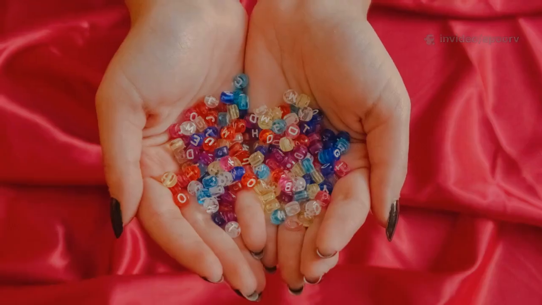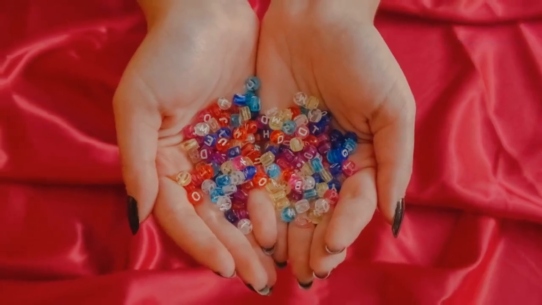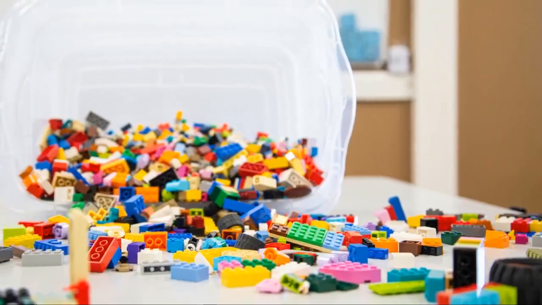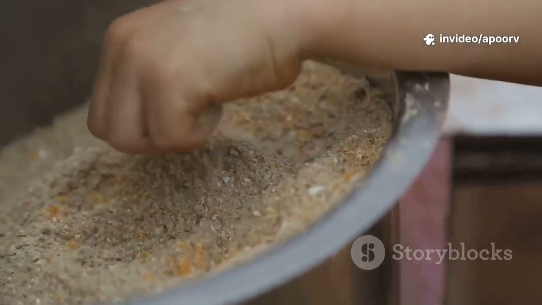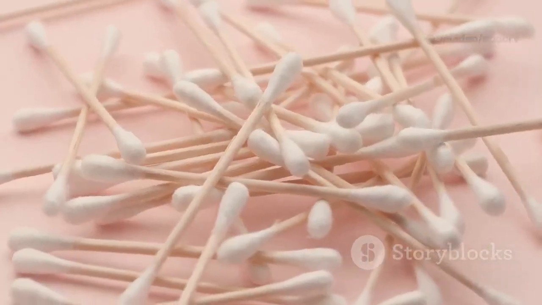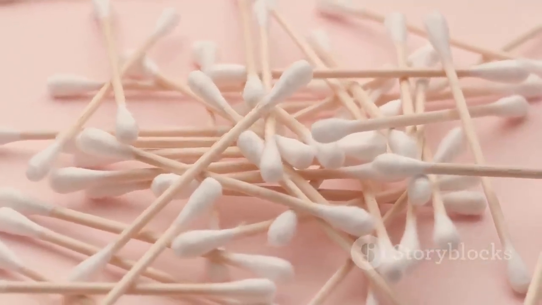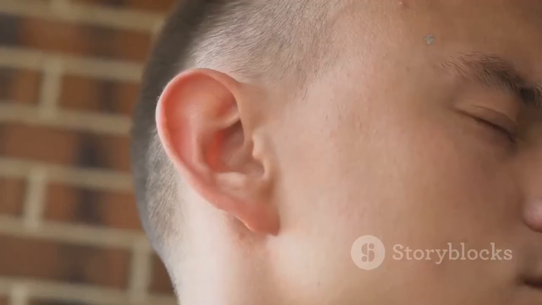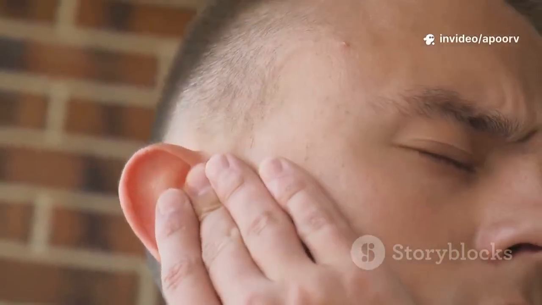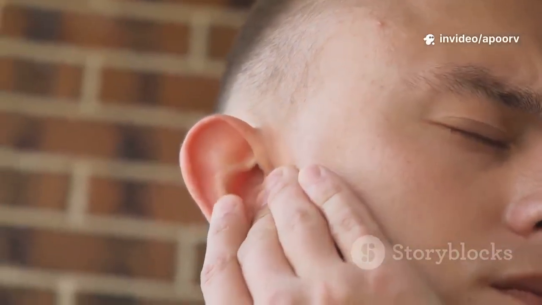What kind of objects are we talking about? The list is practically endless. You'll see beads, small toy parts like Lego pieces, pebbles, and pieces of crayon. Food items are also very common, things like popcorn kernels, seeds, or beans. In adults, you might see a piece of a cotton swab that broke off, or an insect that crawled or flew into the ear canal. An insect in the ear can be particularly distressing because of the buzzing and movement.